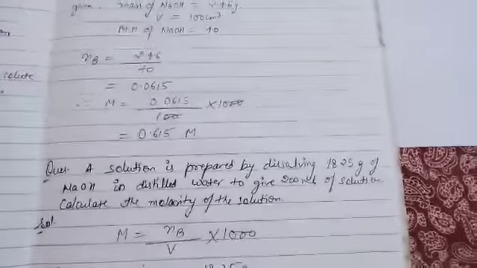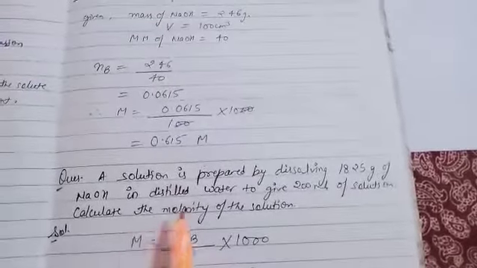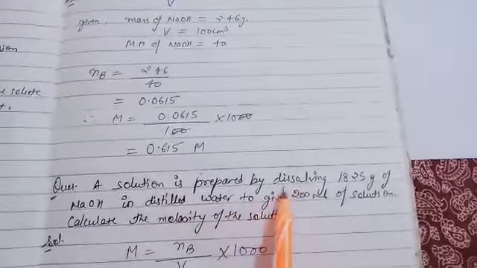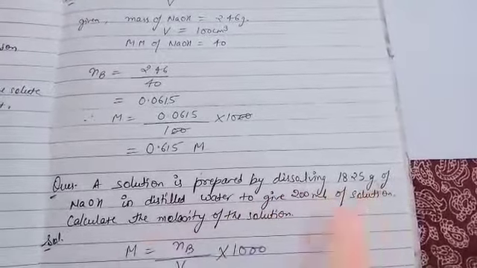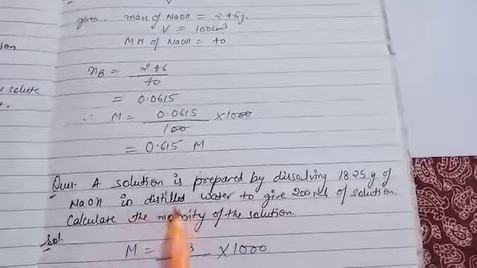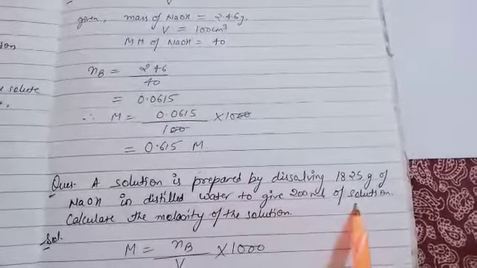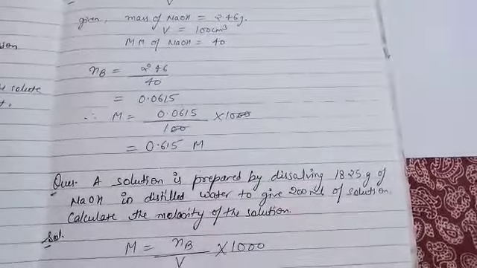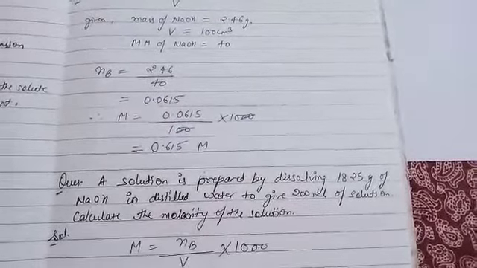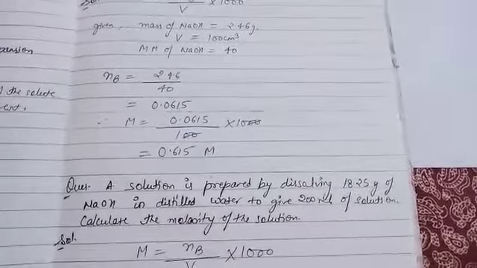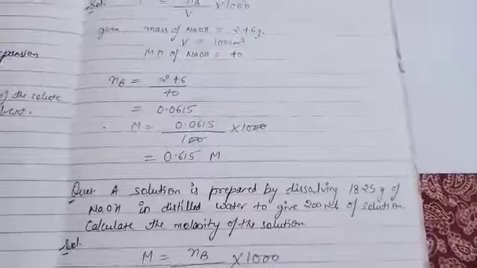It's almost the same. Now just see, a solution is prepared by dissolving 18.25 gram of NaOH in distilled water to give 200 ml of solution. Calculate the molarity of the solution. It's the same pattern you have to solve. This one is your work.